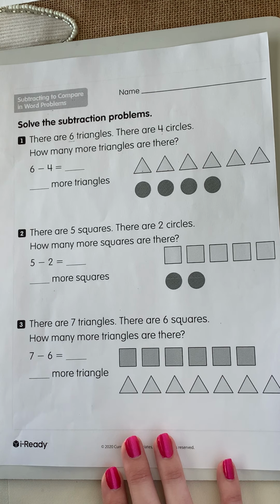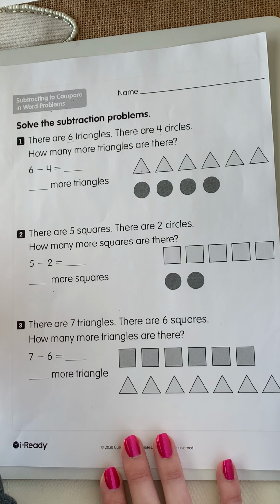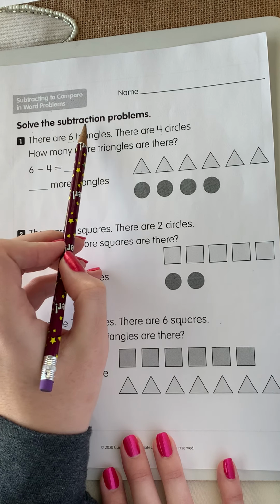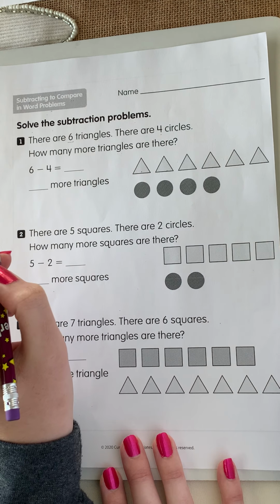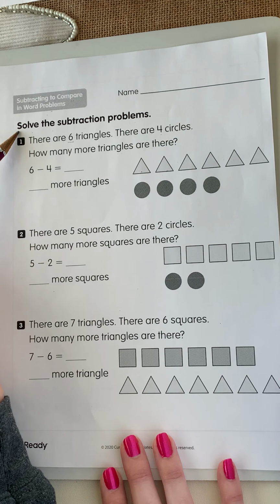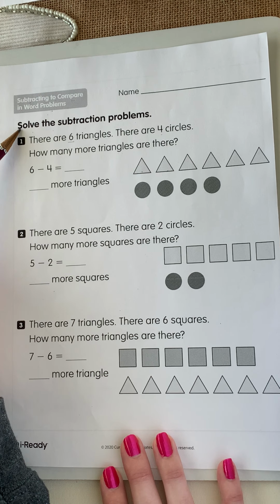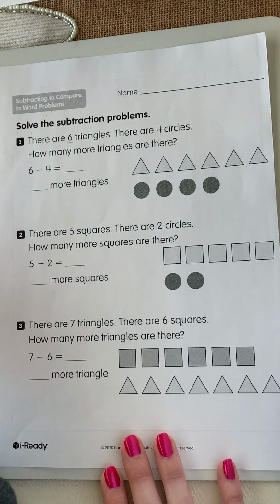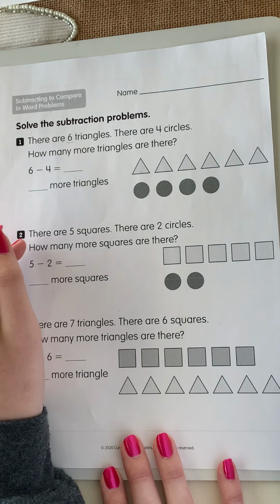Before we get started with the word problems, we always need to read the directions. It's very important not to start a worksheet or an activity until you read the directions. Solve the subtraction problems. Now that I've read the directions, I know that my job is to solve and work through the subtraction problems. Number 1.